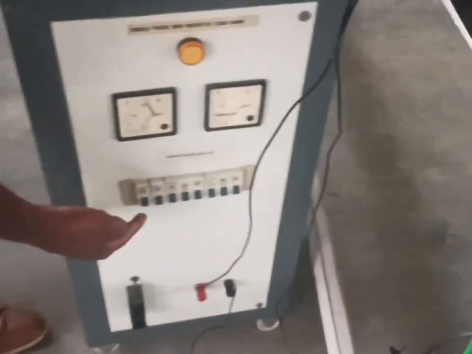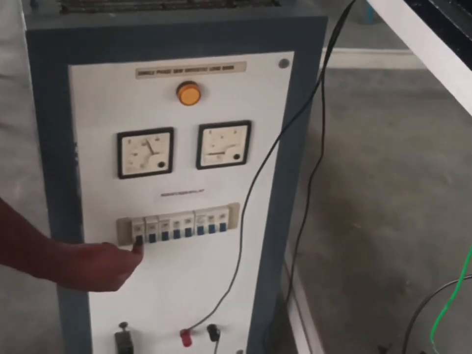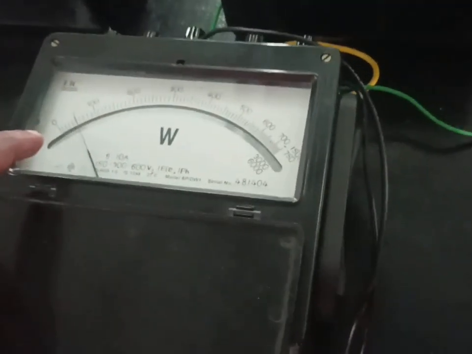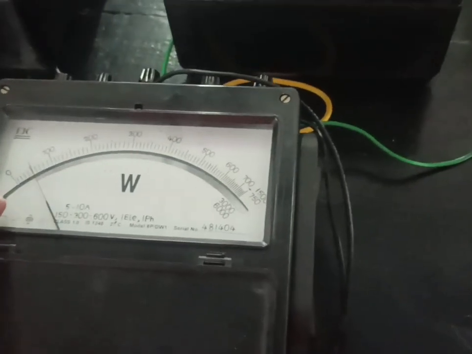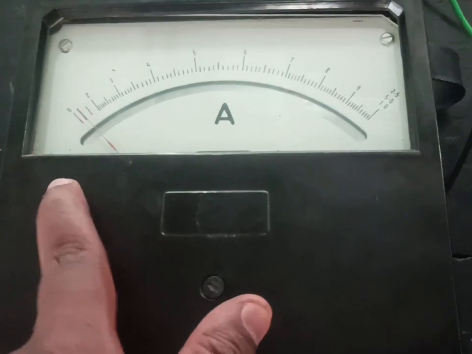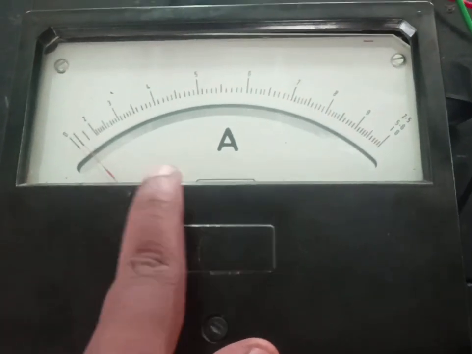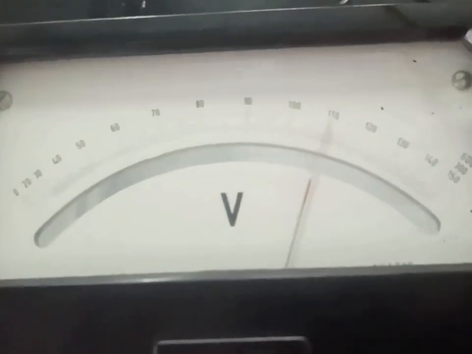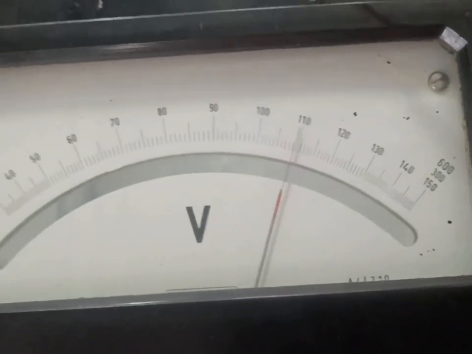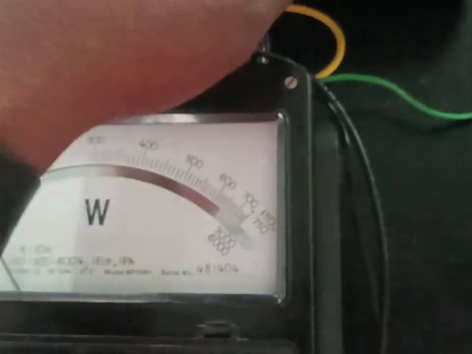In this condition 50 watts will be consumed, nearly 1 amp will be shown in the ammeter, and 1 or 2 volts will be dropped. As the load is increased, the watts and amps ratings increase, and a small amount of voltage is dropped.